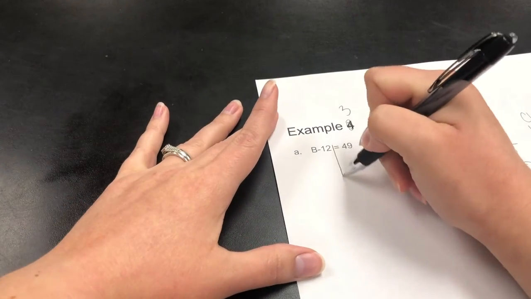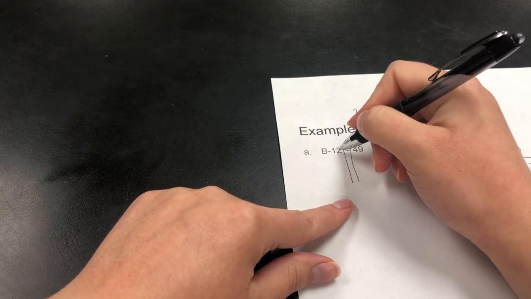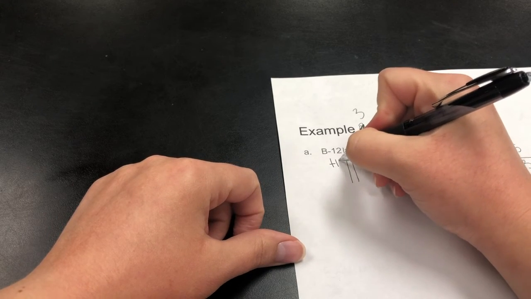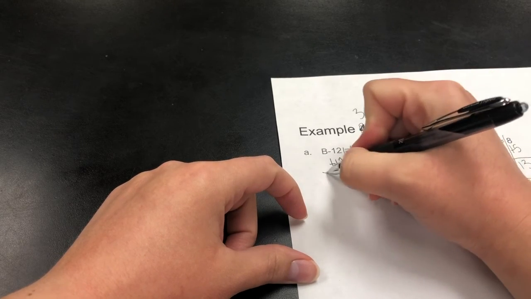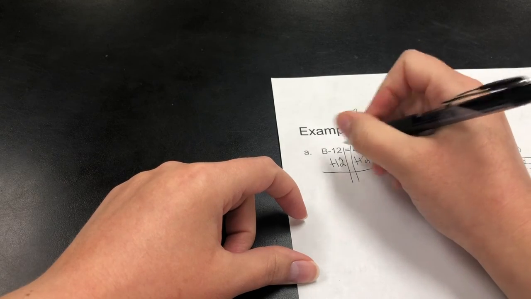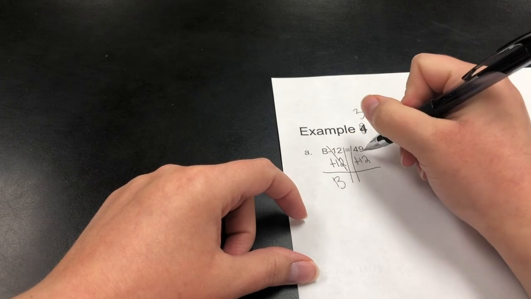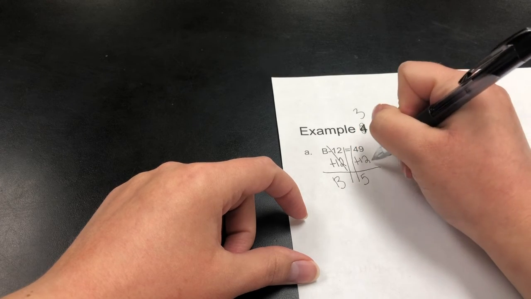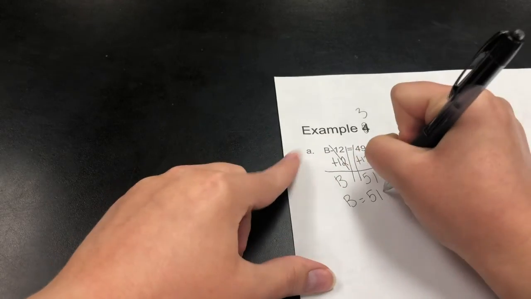So now let's come over here and do this without modeling. I have b subtract 12. So since I have subtraction, the inverse operation is addition, and I'm adding 12. What I do to one side, I need to do to the other. So now let's bring our b down. This cancels out, and now let's add here. So that is 51. b equals 51.